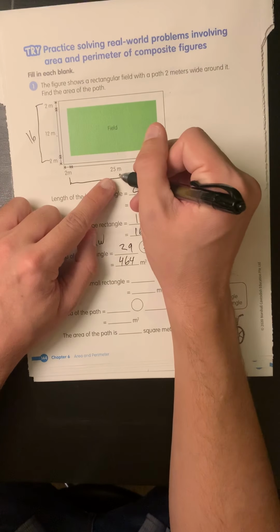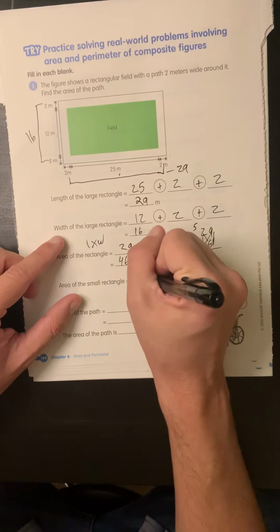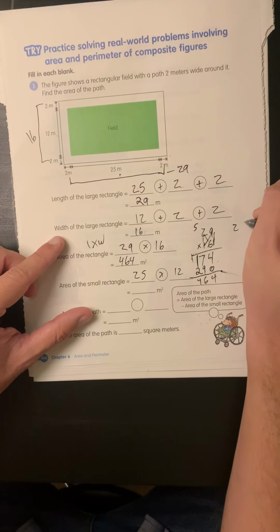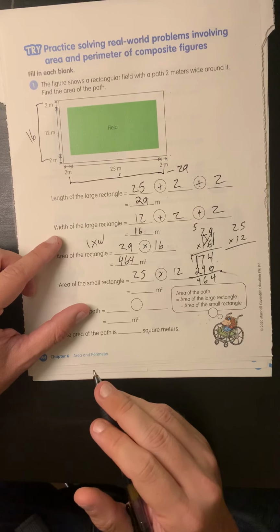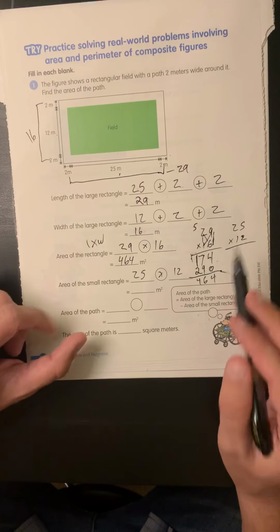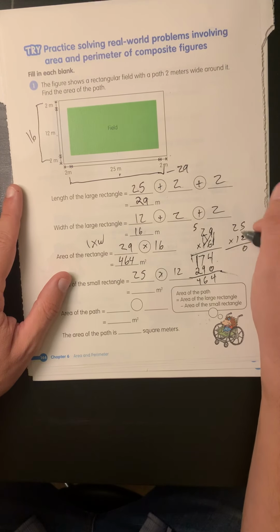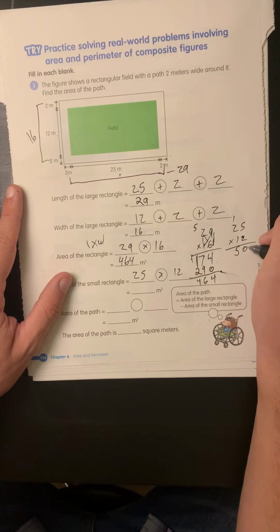and width, my 25 meters times 12 meters. 25 times 12. Where I have open space, I'm going to lay out my multiplication problem to find the area of the smaller rectangle. 25 times 12. We have 2 times 5, it's 10. 2 times 20 is 40, plus 10 is 50.